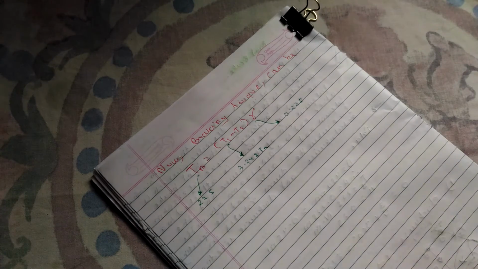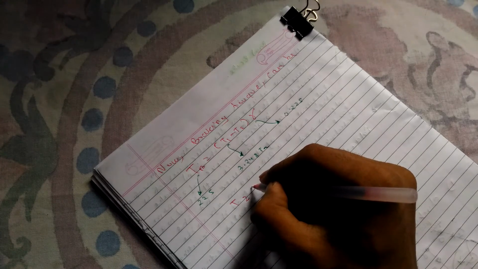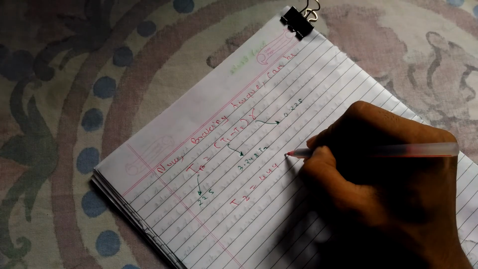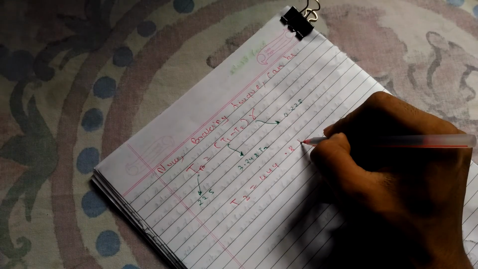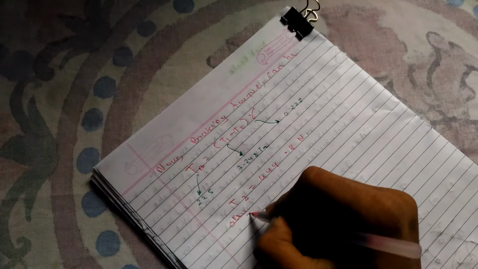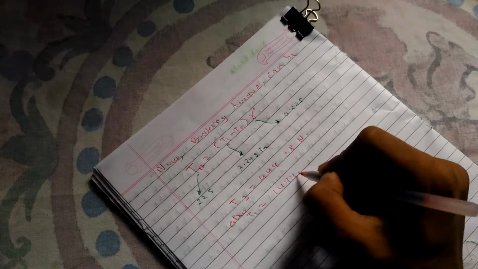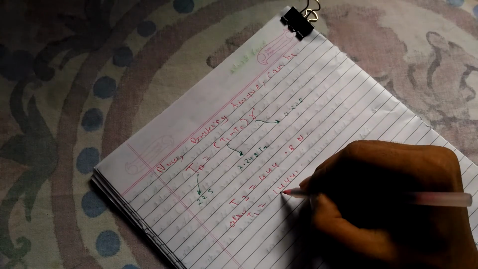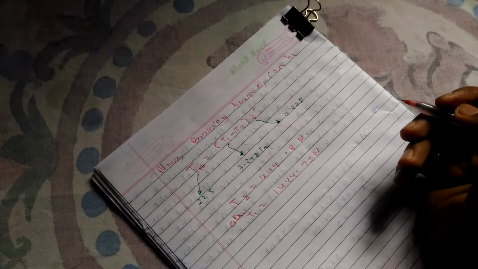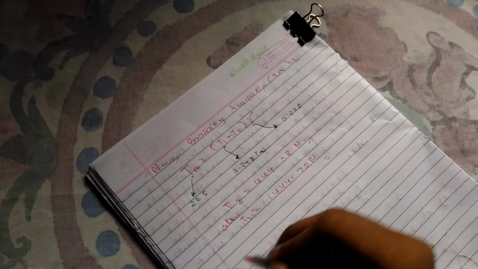Solving this, we get the value of T2 as 444.8 Newton, and T1 equals 1444.75 Newton. So these are the values of T2 and T1.